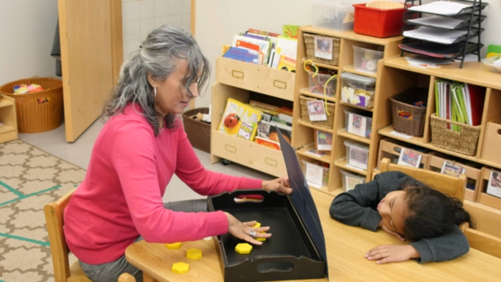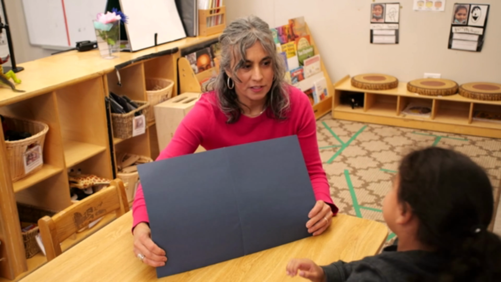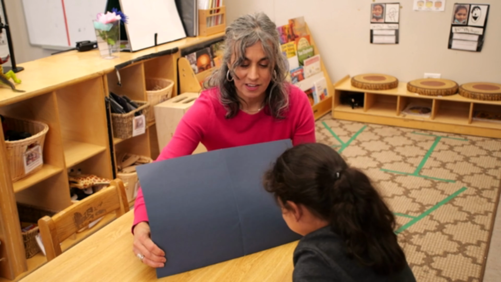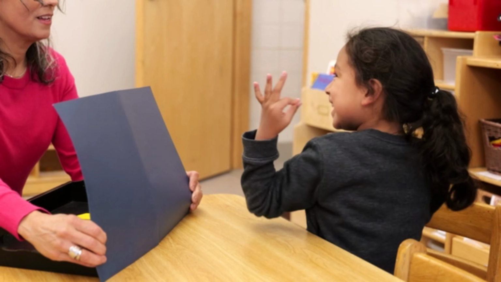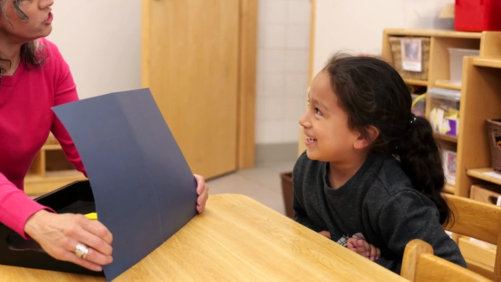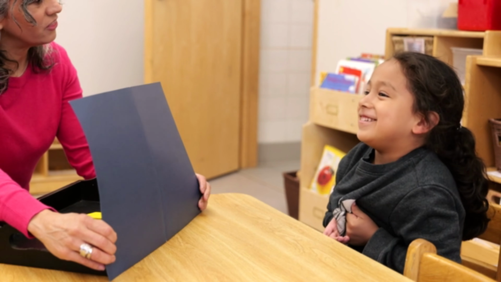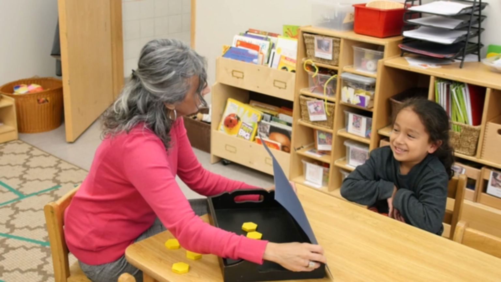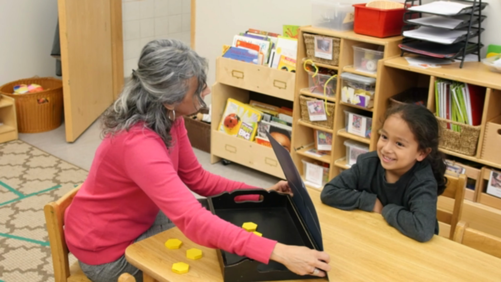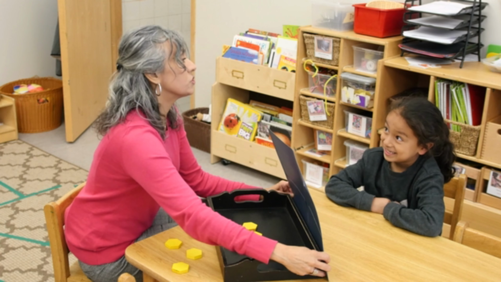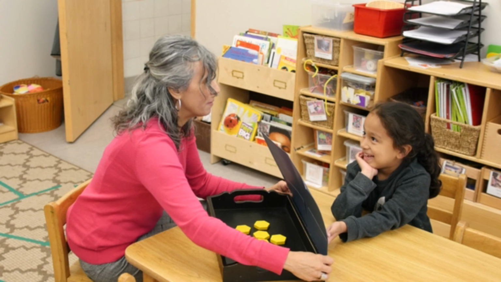Are you ready? It's gonna go really fast. Gotta look fast. You ready? Here it goes. 3. You saw that so fast. How did you know there were 3? How did you see 3 there? With my eyes. You saw it with your eyes? How many am I hiding?